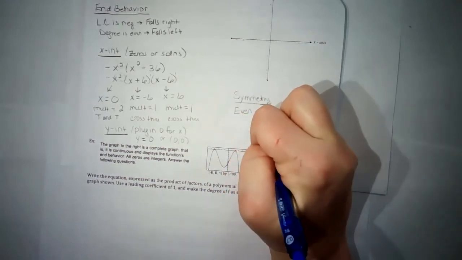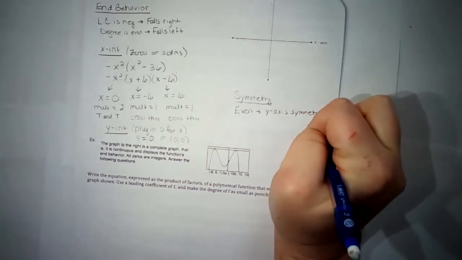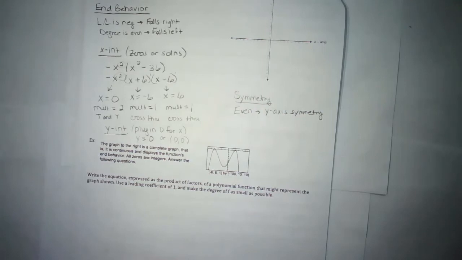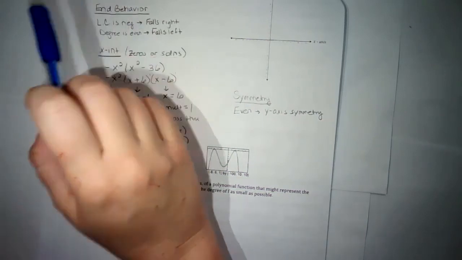This means I have y-axis symmetry. Remember, that's written down on the page before, down at the bottom. That means once I draw this graph, I better be able to fold it on the y-axis and it better line up really perfectly. Okay, and then just so we're aware, our biggest exponent is 4.